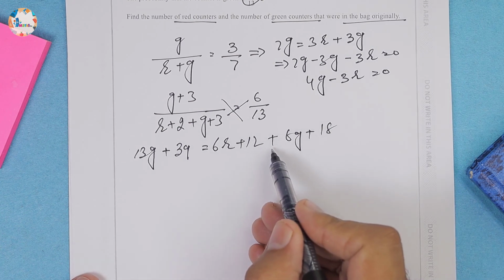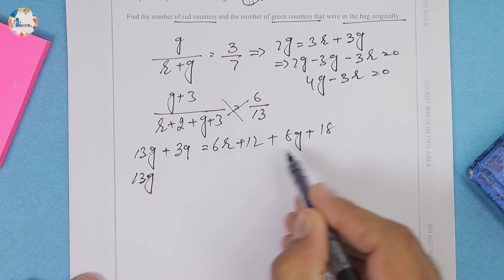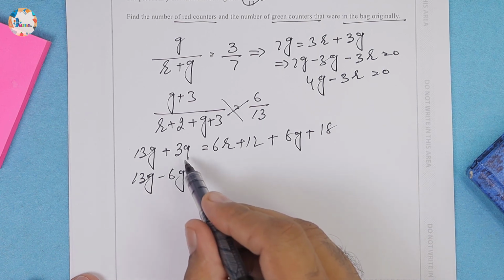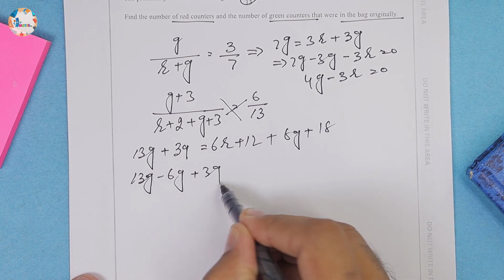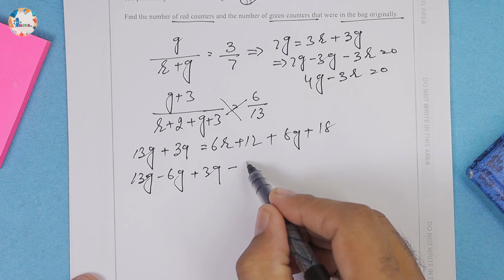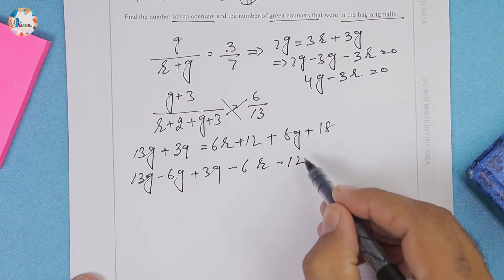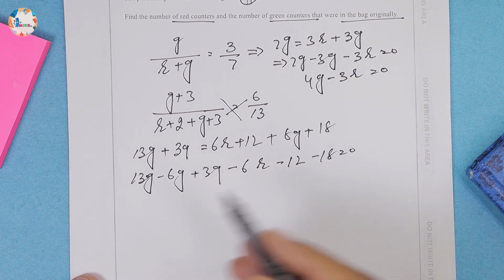We can shift everything to this side, so 13G minus 6G, plus 39, minus 6R and minus 12, minus 18 is equal to 0.